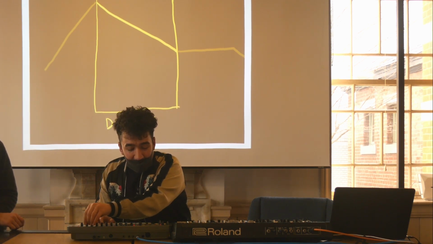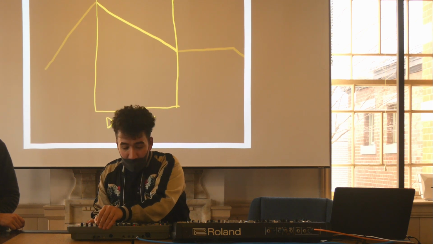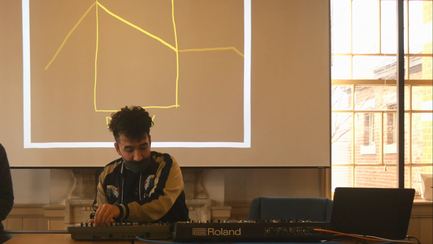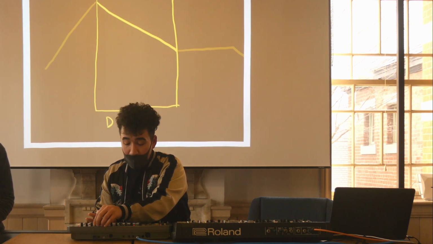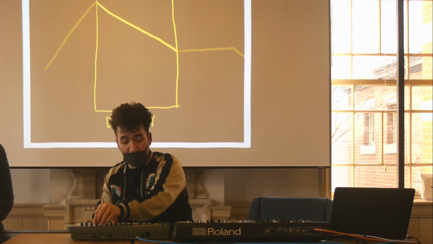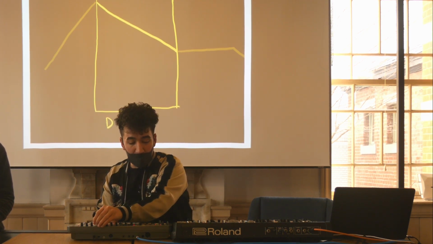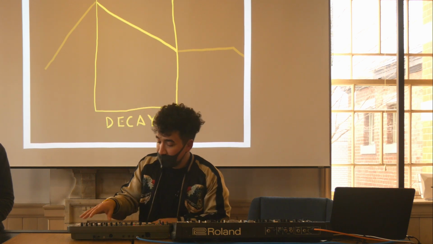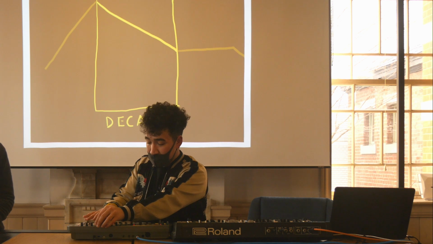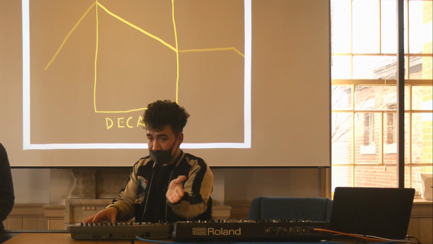For example, if we have these all turned down, the attack is 0, and the decay is getting longer and longer. You can notice that even if I hold the key down, if the decay is short, it'll stop very quickly.